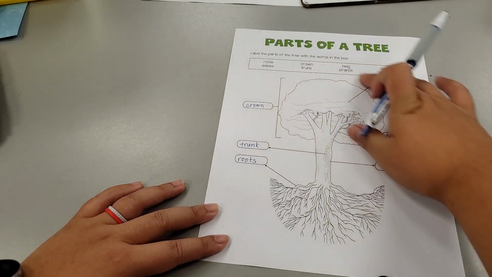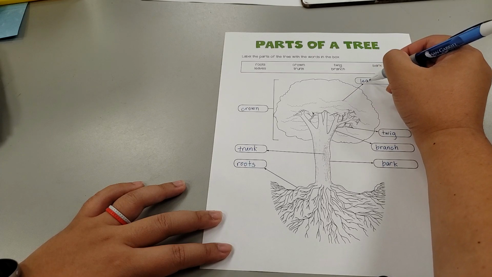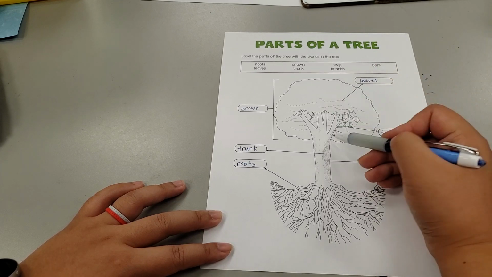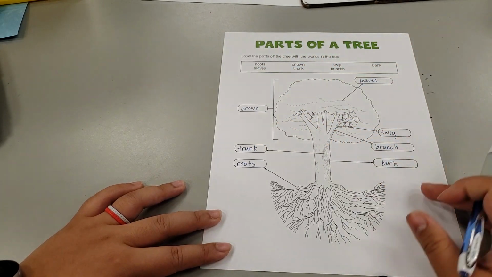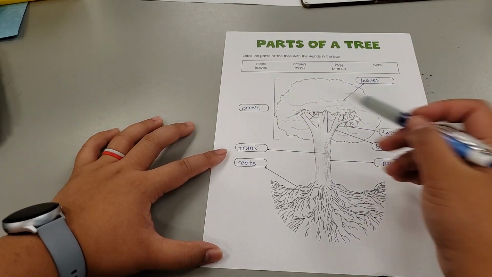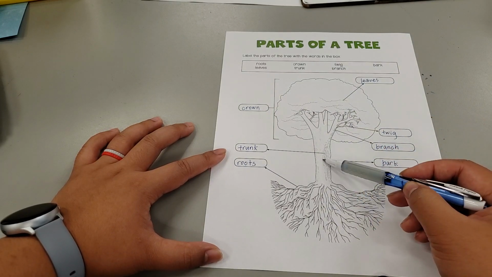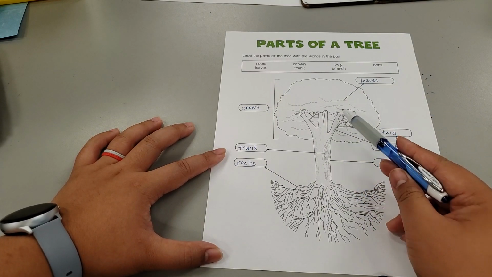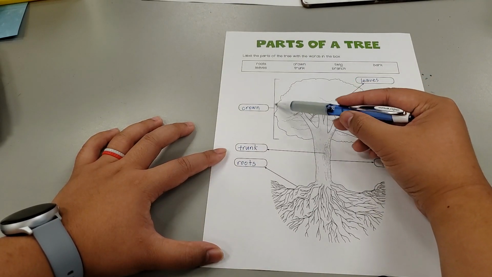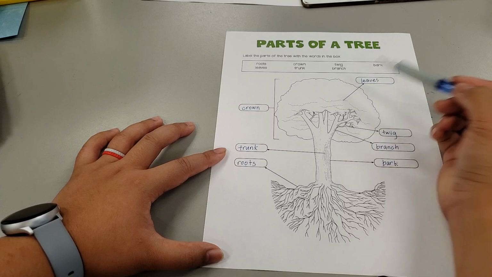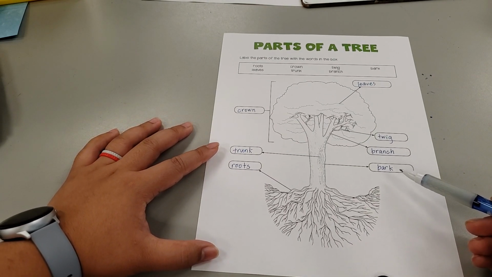The crown of the tree holds the leaves and the branches and the twigs. Those are all included in the crown of a tree. Where would a nest live? In the roots, in the trunk, or in the crown? A nest would live in the crown of the tree, of course, off of the floor and safe from any predators. So those, my friends, are the parts of a tree.